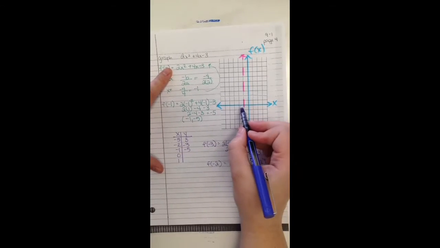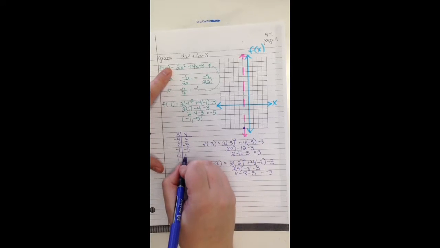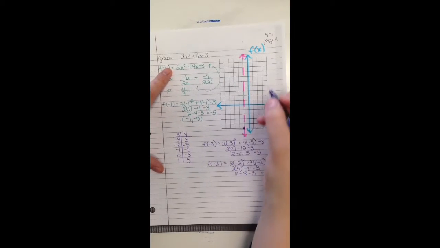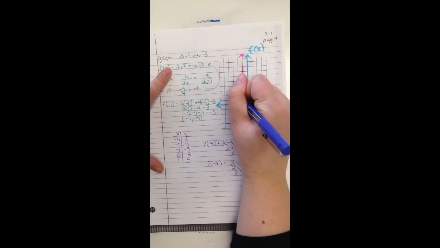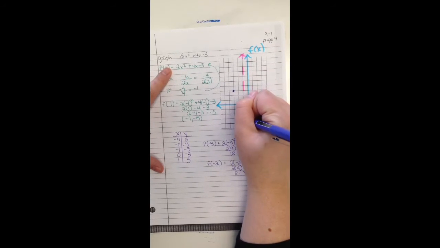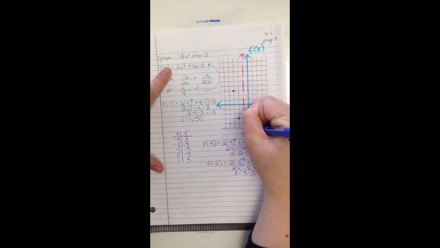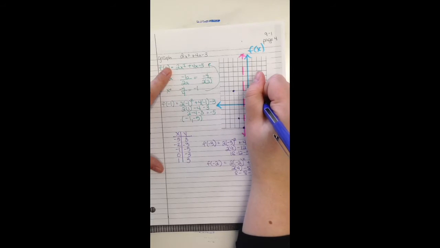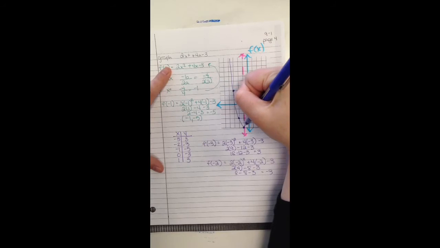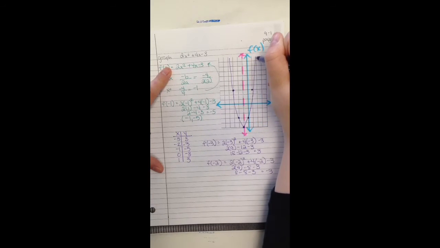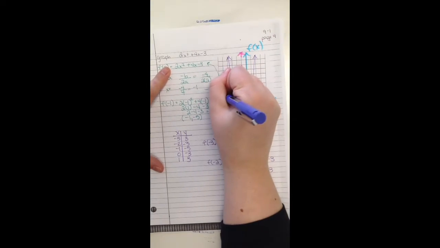And since I know I'm at the same place on the other side, I'm going to use the same values. So I have negative 3, 3, negative 2, negative 3, negative 1, negative 5, and then these should be symmetric, so 0, negative 3, and 1, 3. Go ahead and draw in your curve with arrows. Don't forget to label.